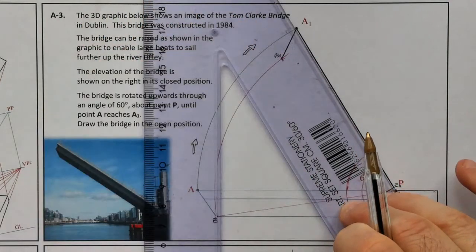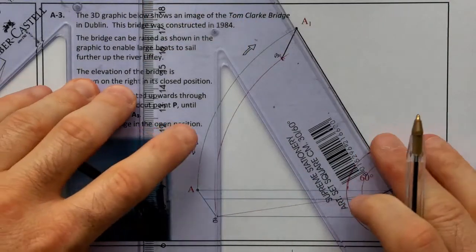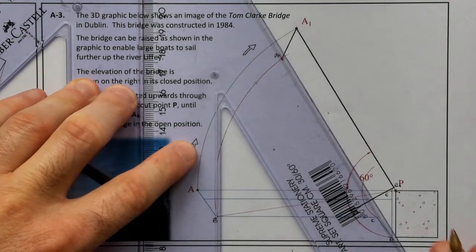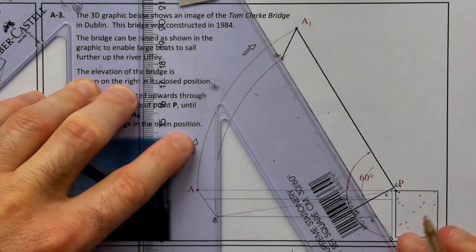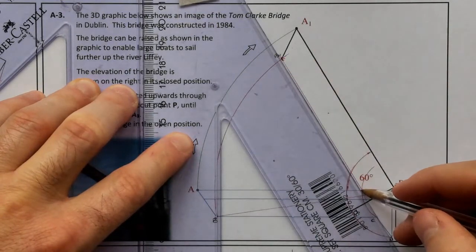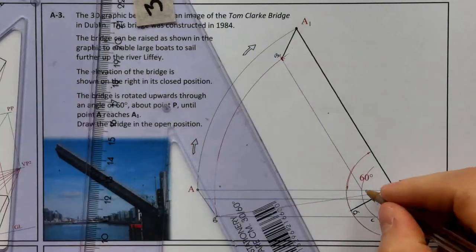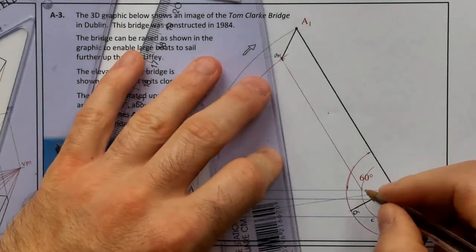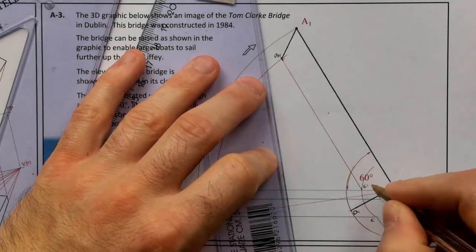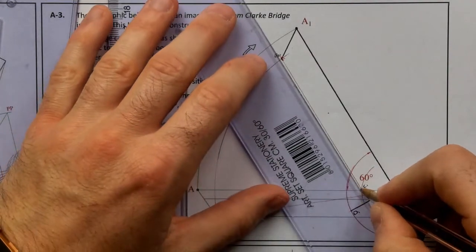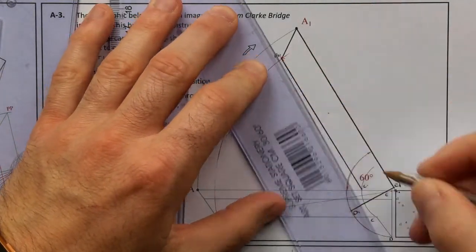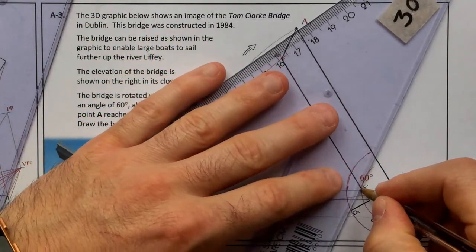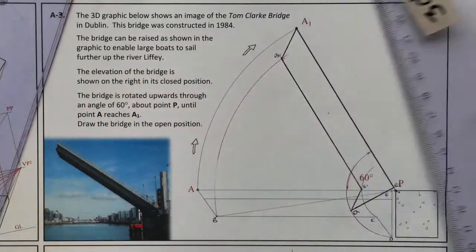And because I have the position of B, I can just do a bit of sliding set squares here until that cuts through the arc C. And I can see it's cutting through right there. So that's going to be my C1, so heavy in that. And then I can connect C1 to D1 like that there.